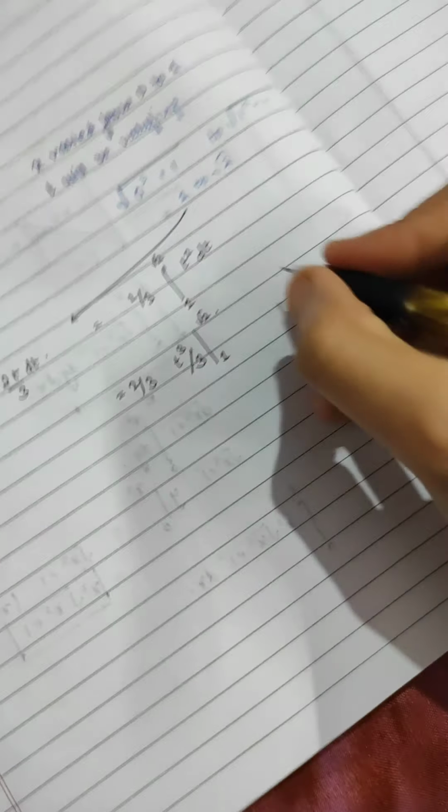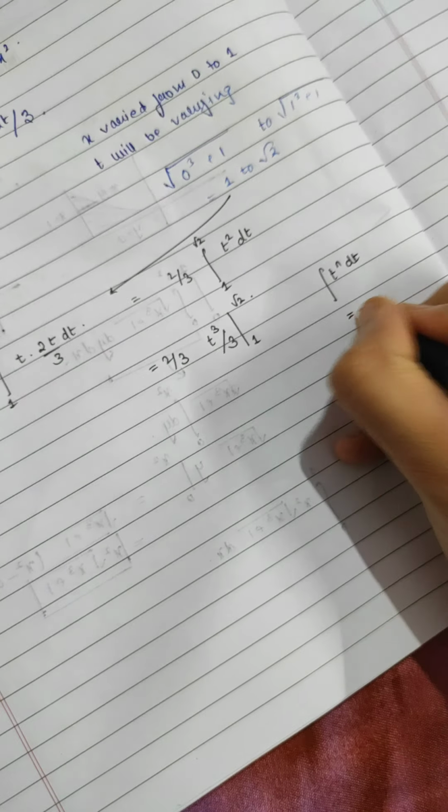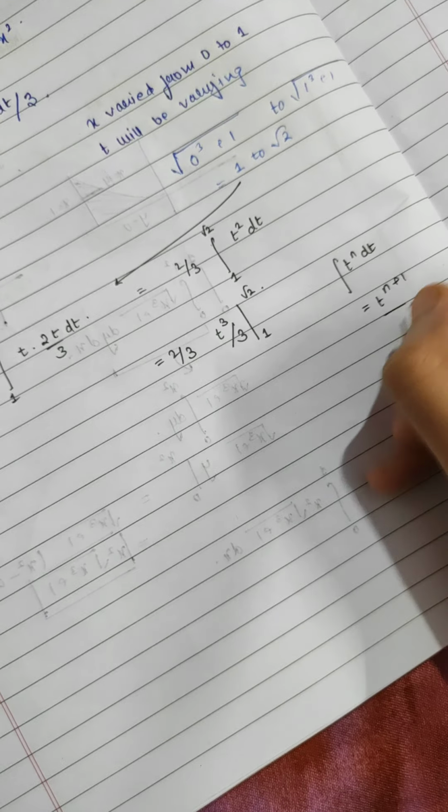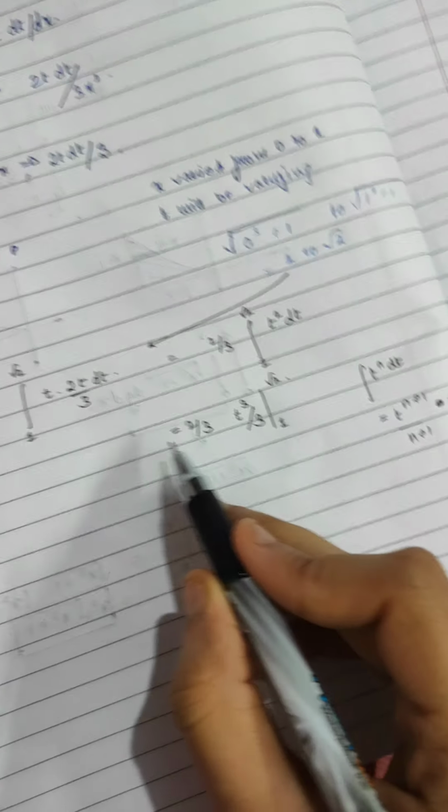Why this? Because while integrating, we get t to the n plus 1 upon n plus 1 plus c. It's a definite integral, so we will not be using a constant here.